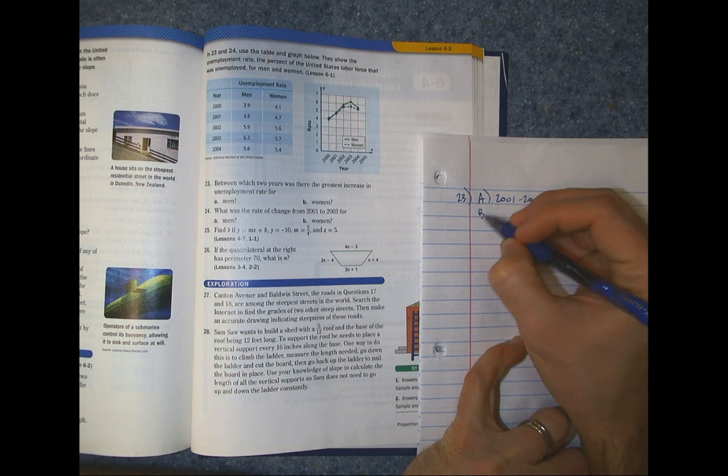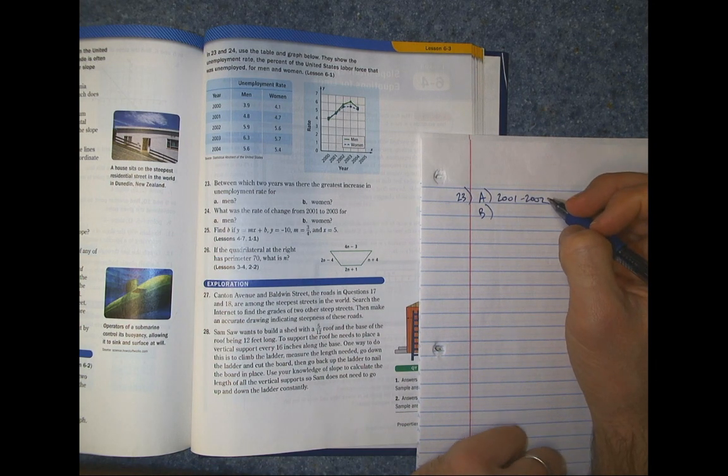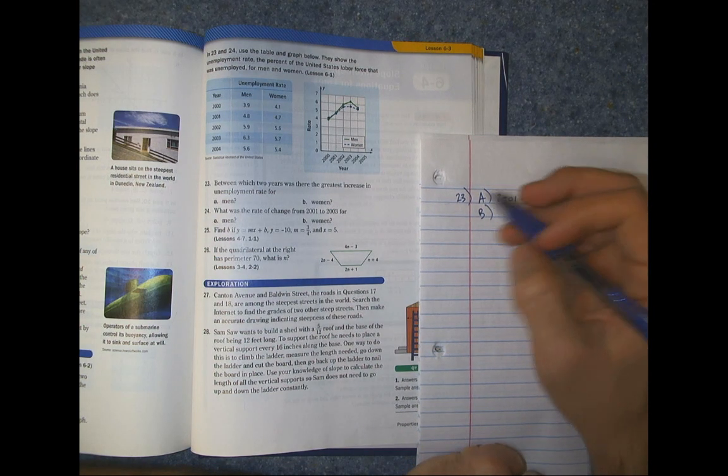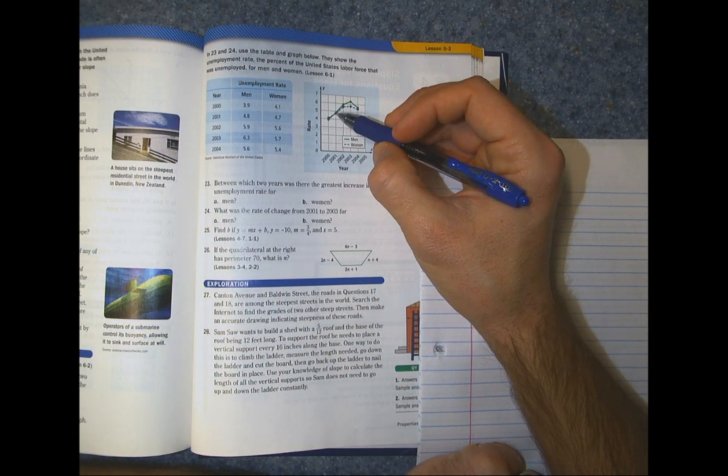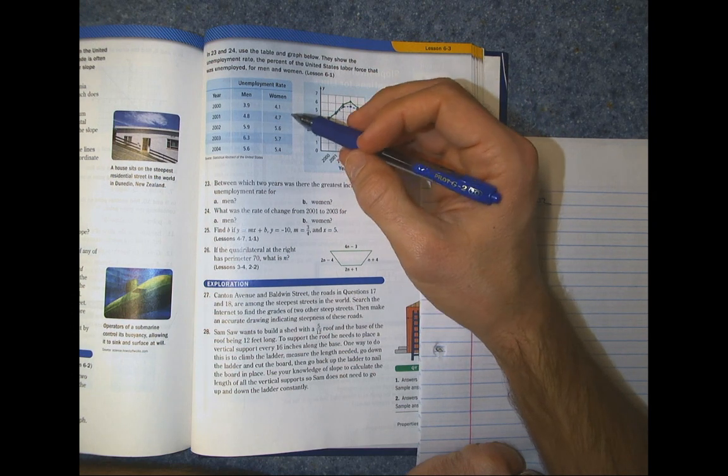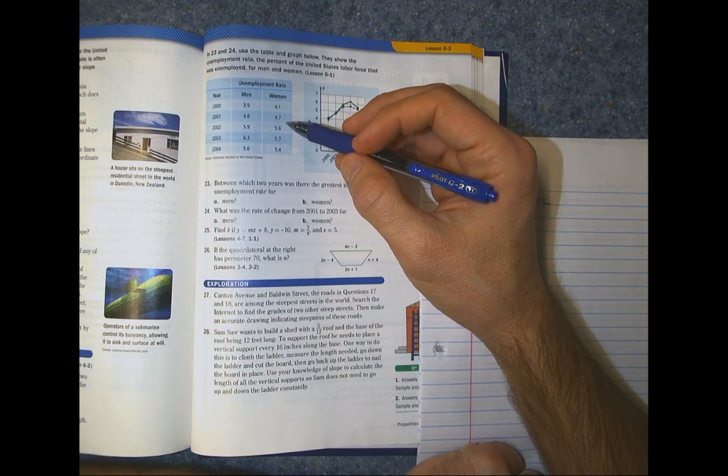So part B now. Where was the greatest increase for women? If you look at theirs, it looks flat. Looks like it goes up. Looks like it gets flat. So once again, it looks like it's between 2001 and 2002. Go ahead and double check that.